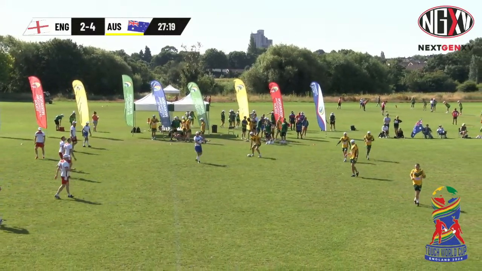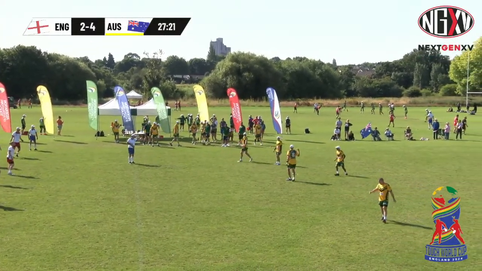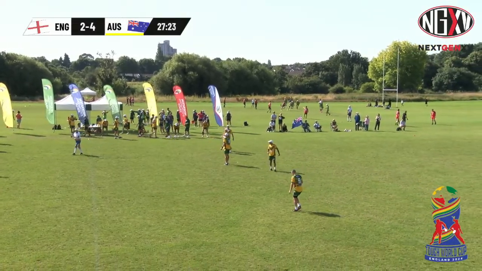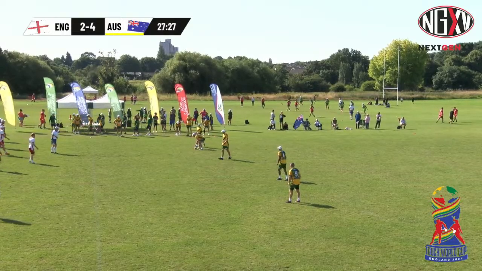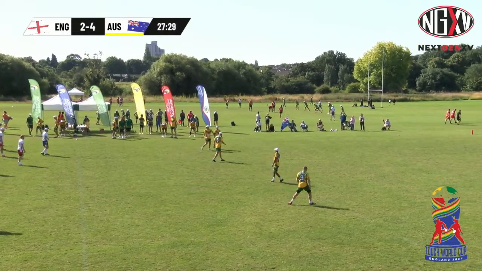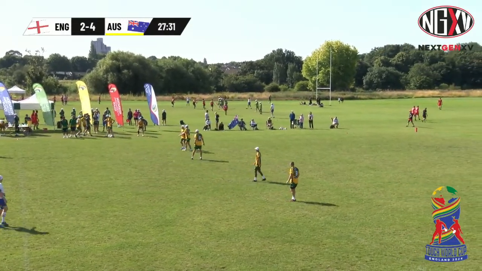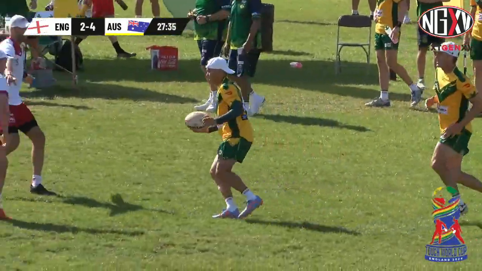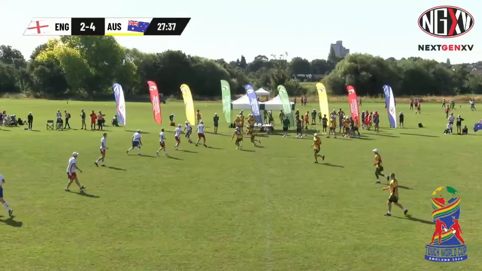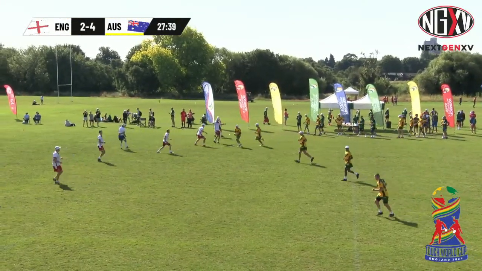The old commentator's curse again. It's almost like you're sprinkling the fairy dust here, and it didn't quite go the way of England. You're right, but those cheap penalties or turnovers, just the simple errors that they've been making in crucial field position, they're now starting to weigh heavily on the English outfit.